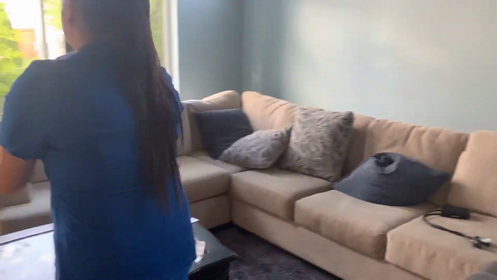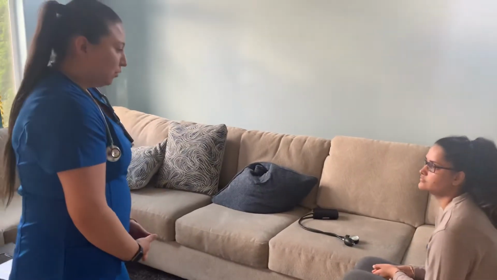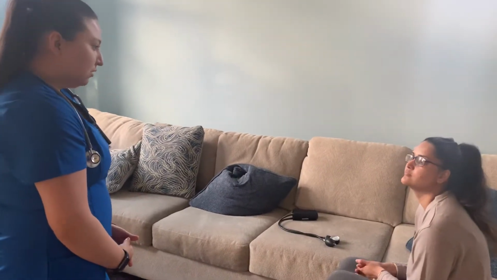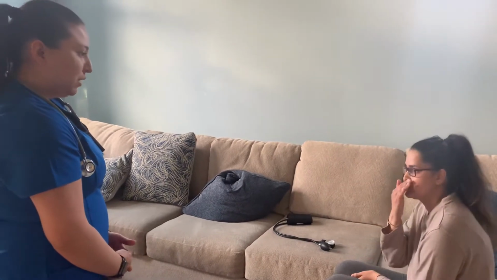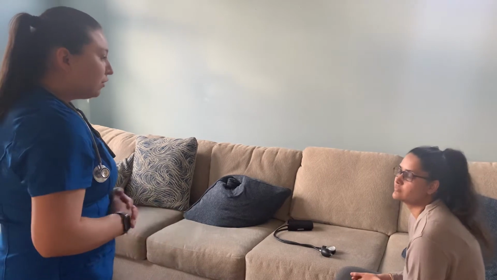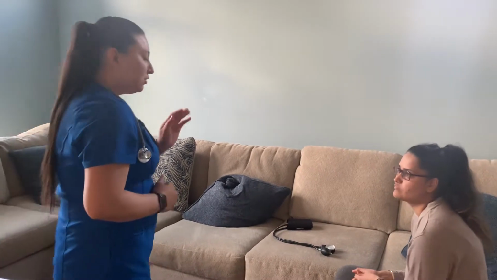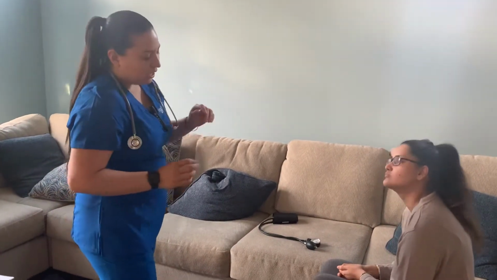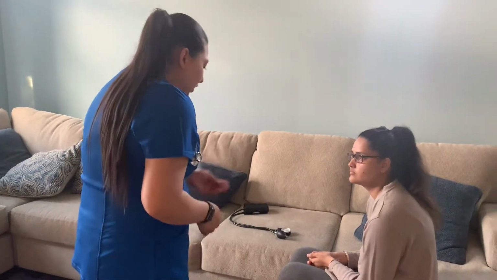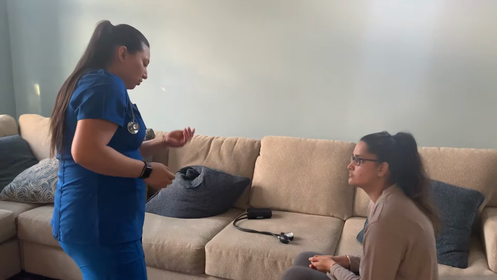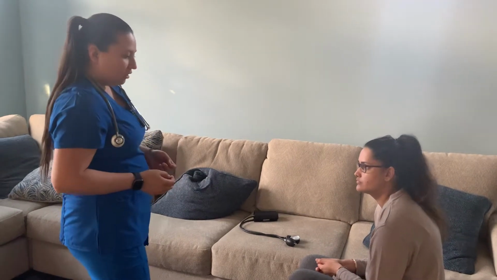Okay, going to wash my hands. So I'm going to be performing a head-to-toe assessment that includes a series of health questions, physical assessments, auscultating and palpating your body areas. If anything is uncomfortable, you let me know. Okay. I'm also going to be assessing your skin for any dressings, wounds, tubes, or dressings that you might have on your skin, okay?